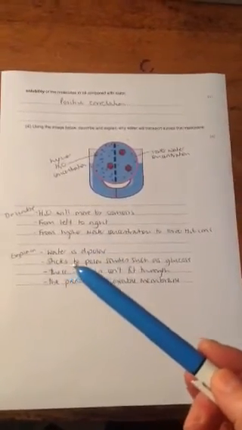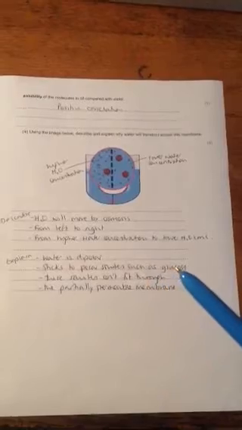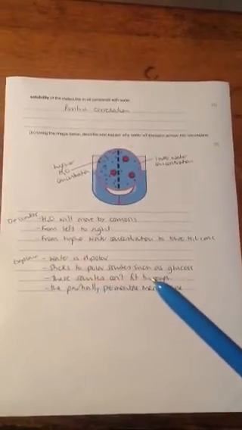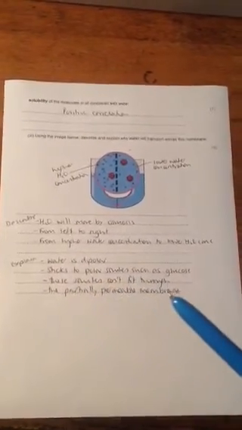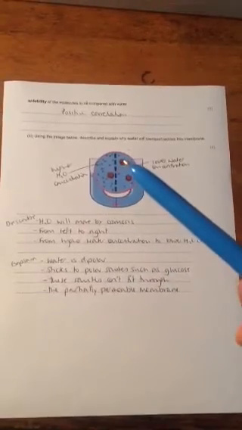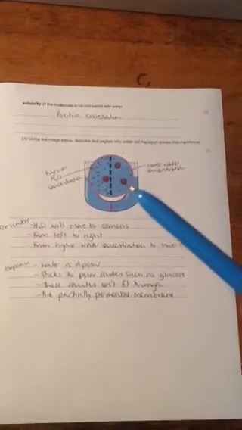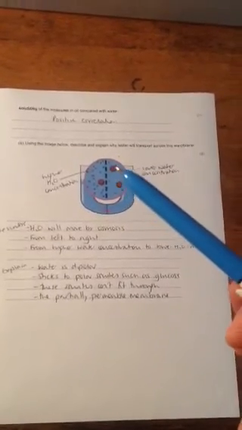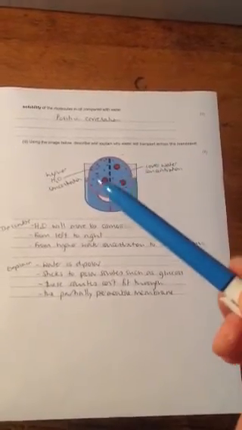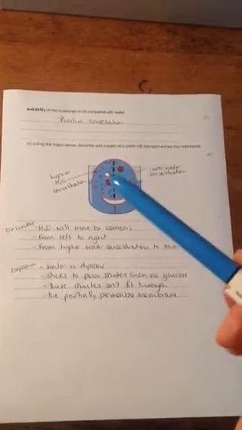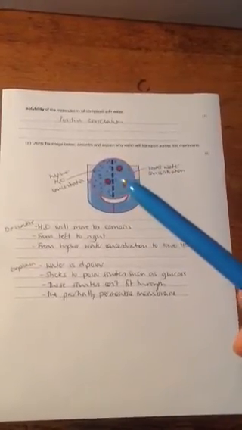Okay, it sticks to the polar solutes such as glucose. These solutes can't fit through the partially permeable membrane. So look, you can see them all stuck on there, that basically is the thing that lowered the water concentration on this side. Okay, if you got rid of those solutes, or even got rid of one, you'd have just as many free water molecules.